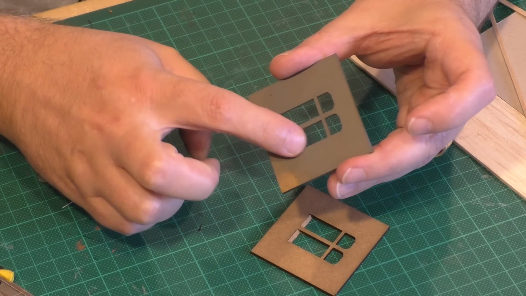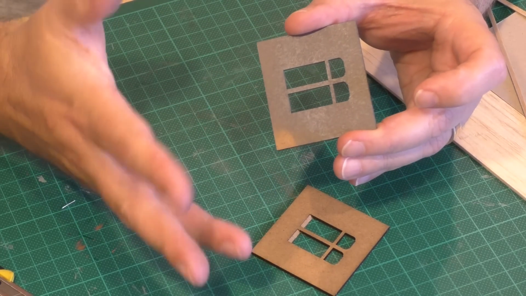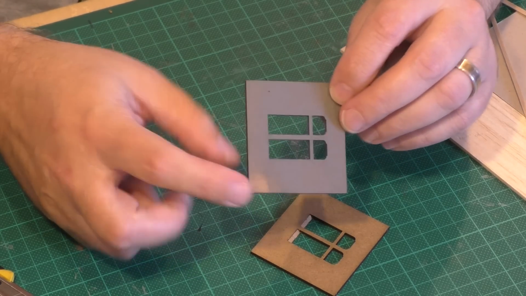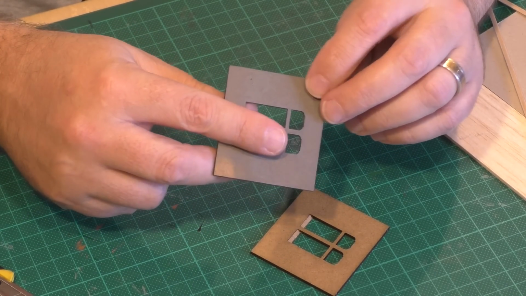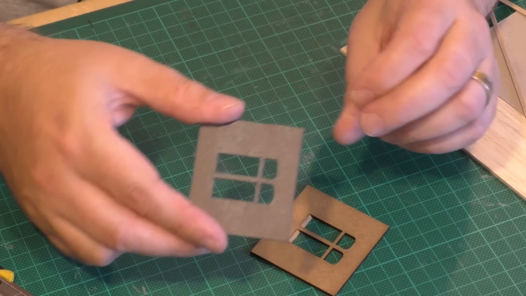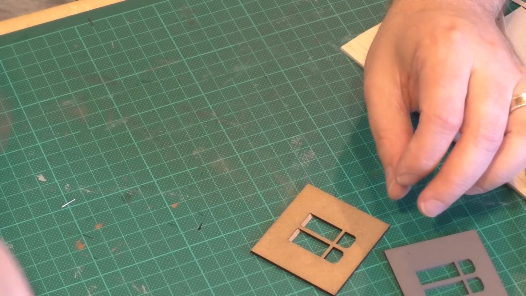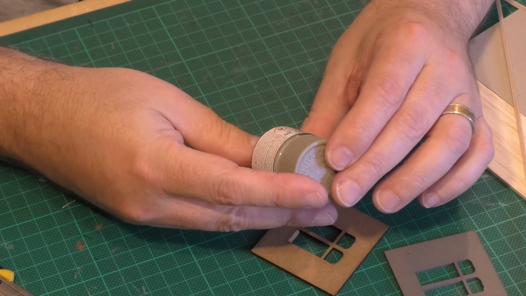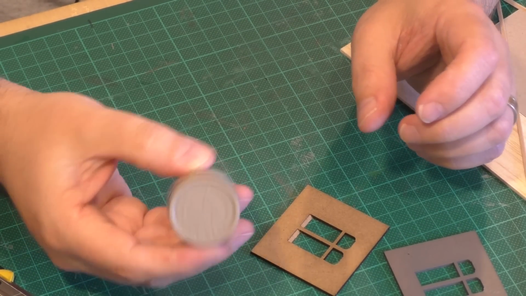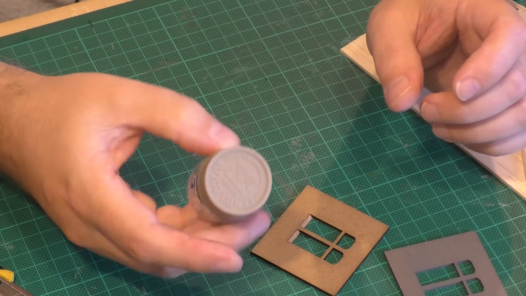So the idea is that it would sort of blend into the wrapped stonework. Now I wasn't terribly happy with how that was coming out. It was a little bit uneven, and then you get globs of spray paint as well. So what we're going to do is I've gone to a Tamiya color, and this is called medium grey, and it's actually quite a close match to the sandstone work.